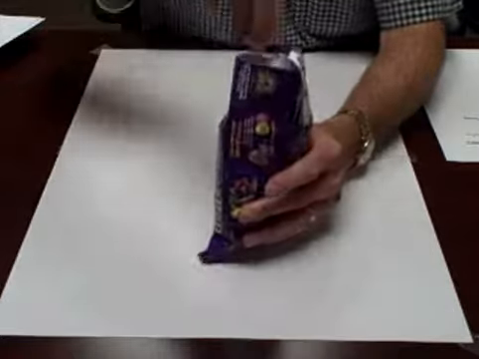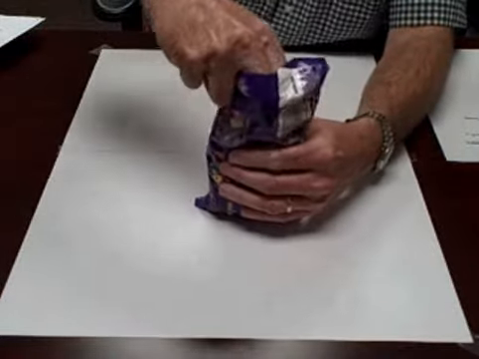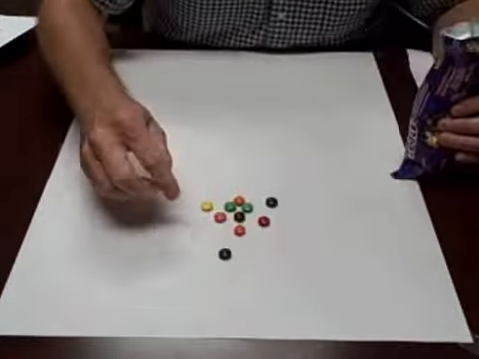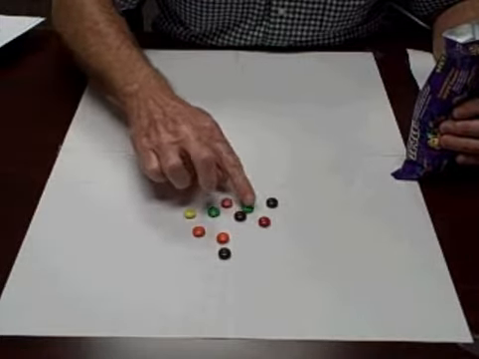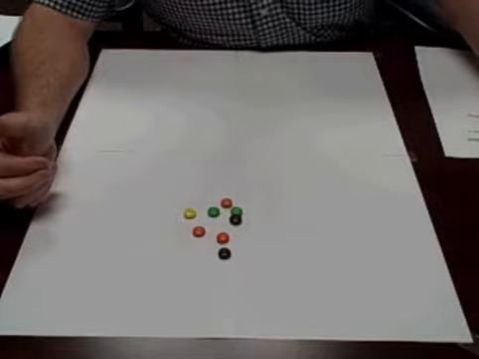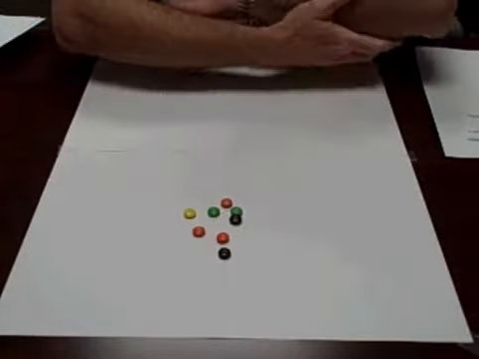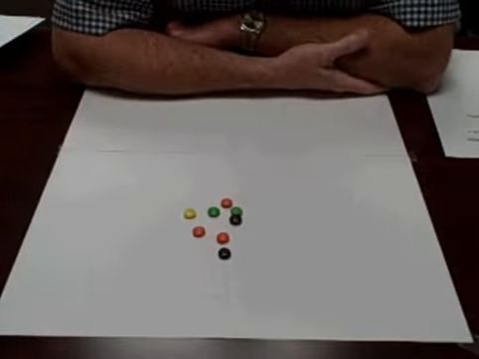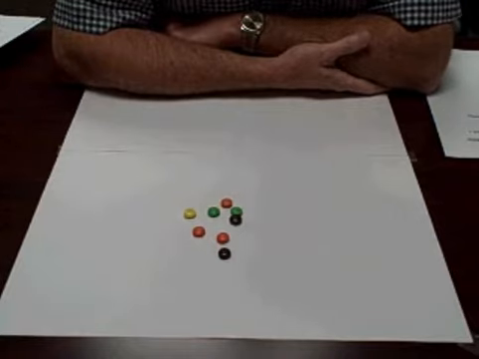Well, one way is just reach in the bag and pull off 8 M&Ms from the top. We got 1, 2, 3, 4, 5, 6, 7, 8. There's 8 M&Ms. Now, is that a valid way? Well, not really.